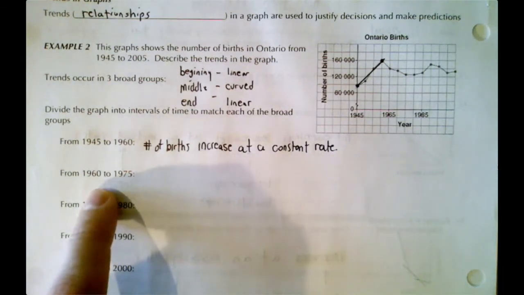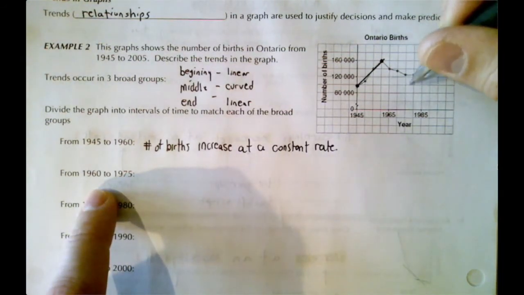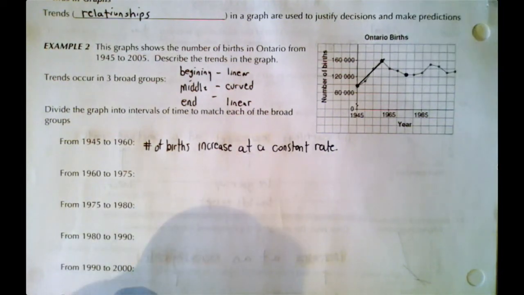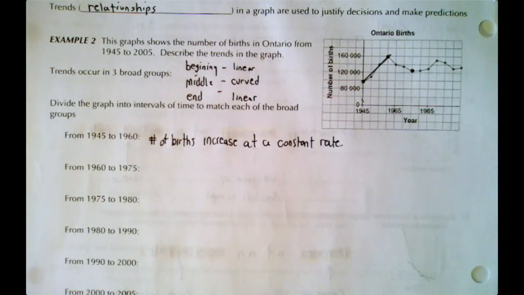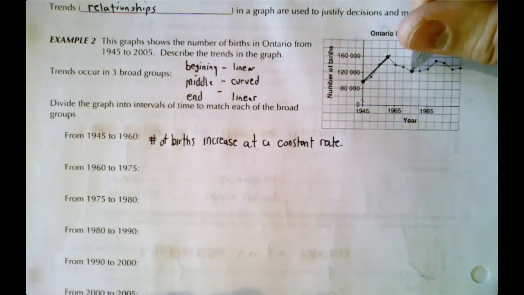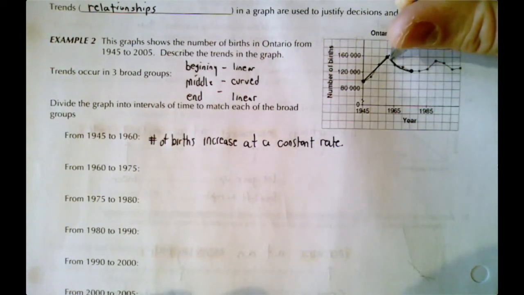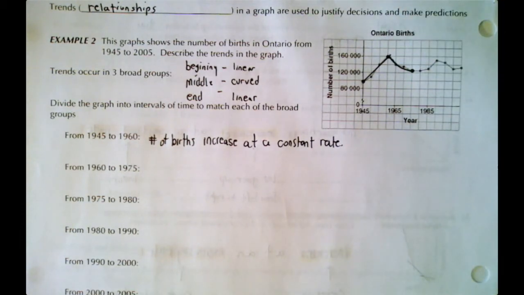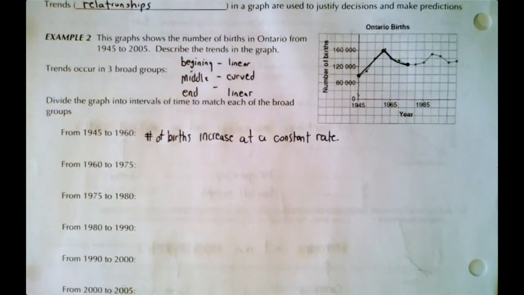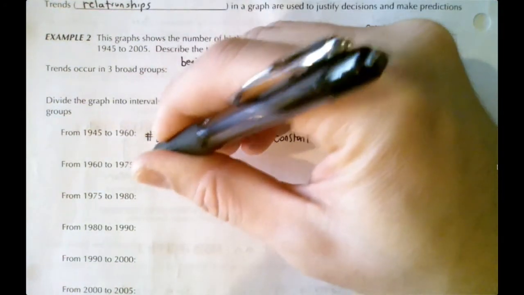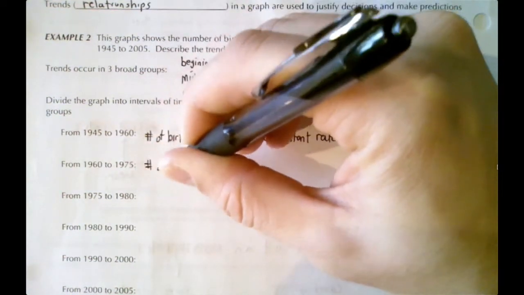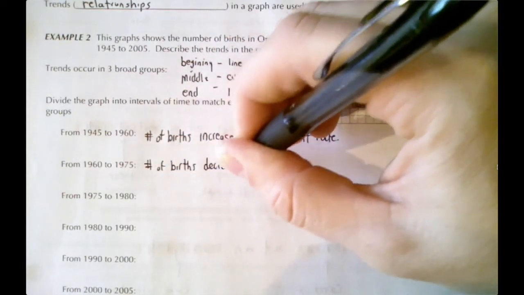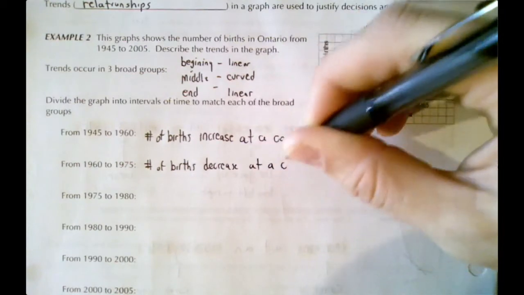From 1960 to 1975, that'd be from here to here. This one looks a little bit more curved. If you wanted to connect it with a line, I think that'd be okay too. But let's use the curve. So what's happening here? Well, we're decreasing. They decrease at a decreasing rate.